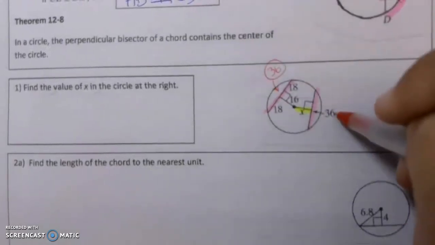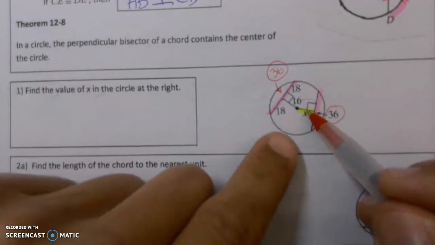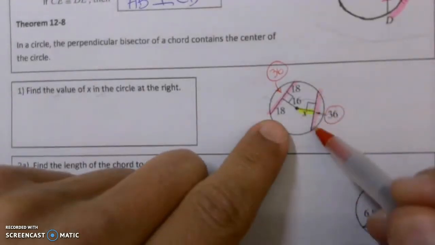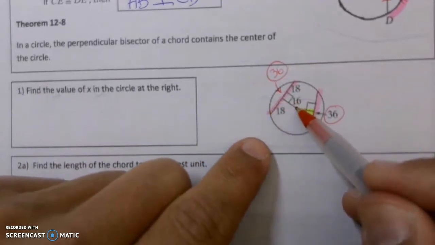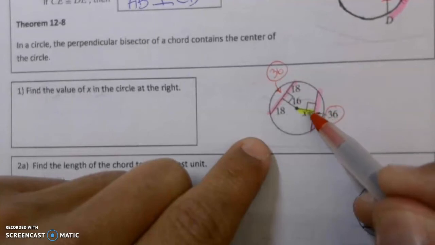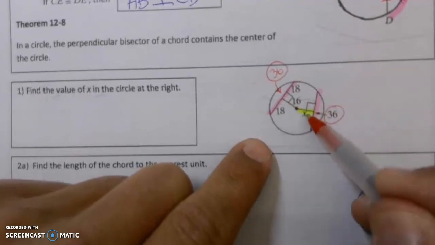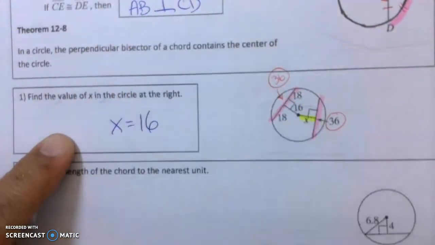So if you have congruent chords, 36 and 36 in pink, that means you are the same distance. The pink line to the center would be the same. The pink line to the center is the same distance. Distance means the 90-degree distance. So if it's 16 here on the left, it's 16 here on the right. So x is also 16.